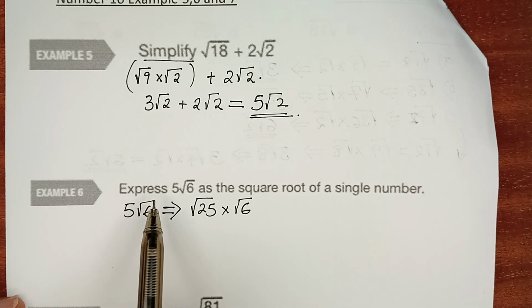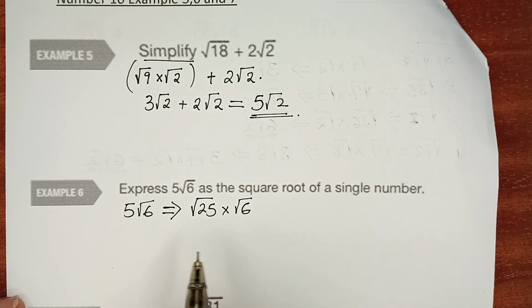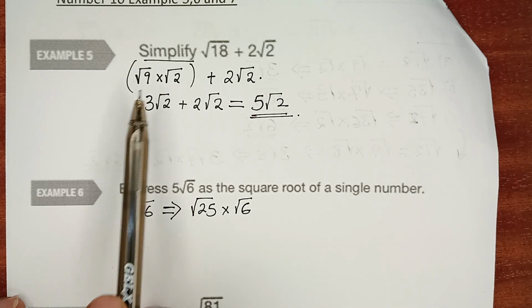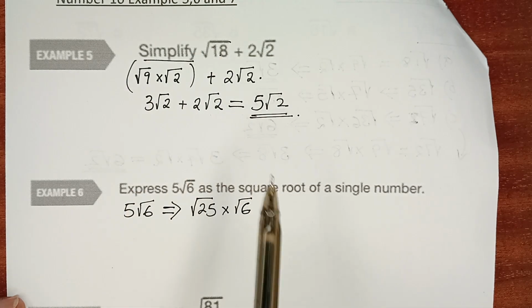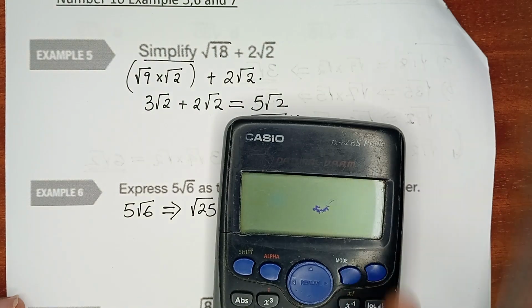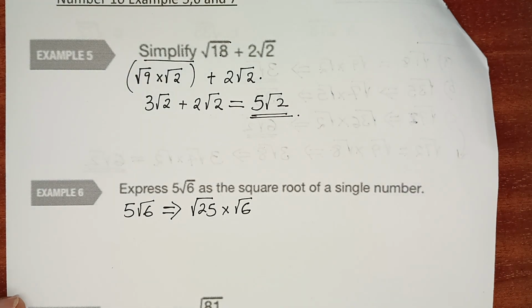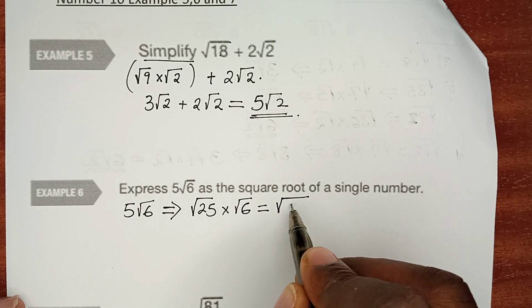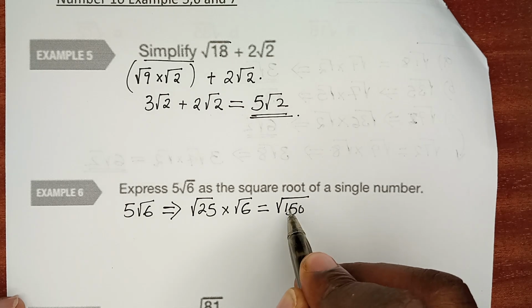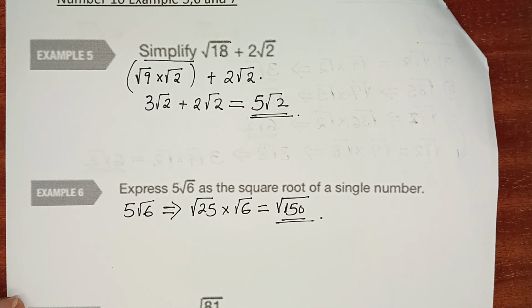And because the question is to express 5 root 6 as the square root of a single number, just like we talked about, 9 times 2 to make 18, and the whole thing under the root. So we are just going to have 25 times 6, which is 150, and that 150 will itself be under the root. That is the answer to that question.